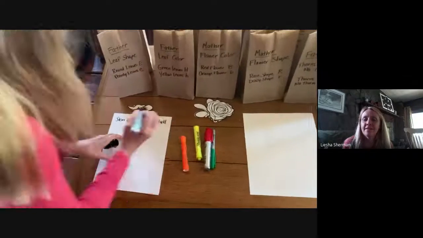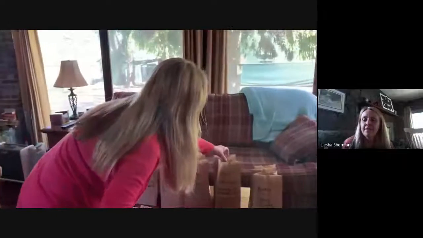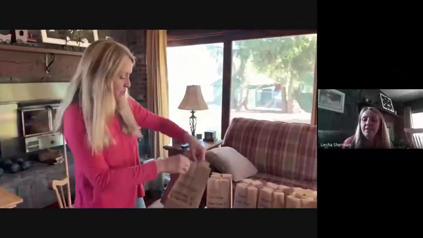So there's my first trait. I'm going to have a tall baby. Now I'm going to go ahead and do the second one, which is stem color. So again, I'm going to do the same thing.